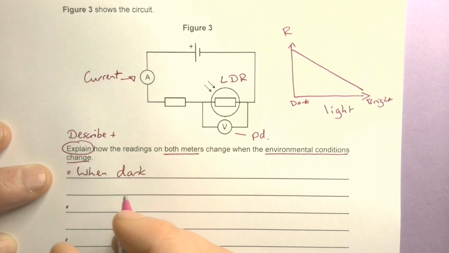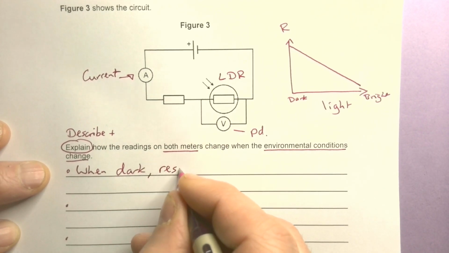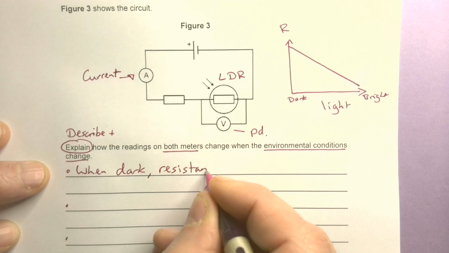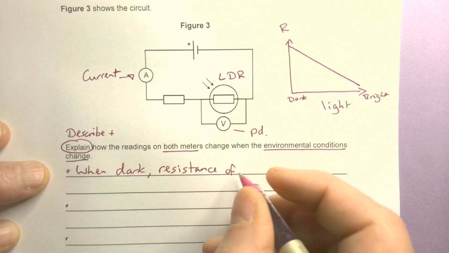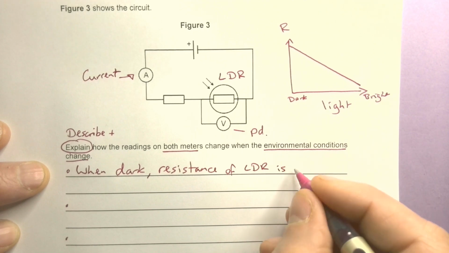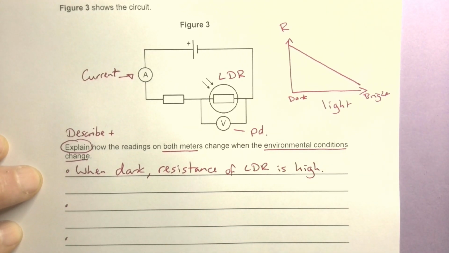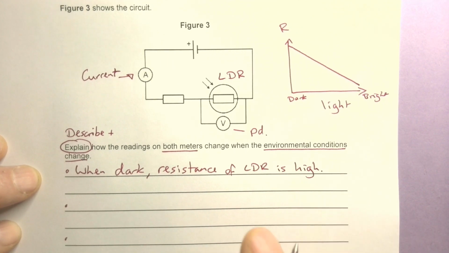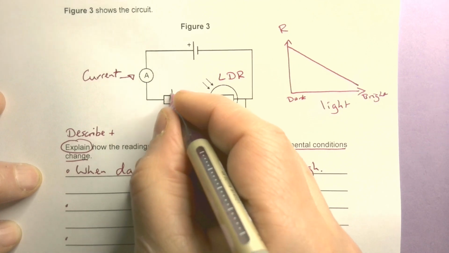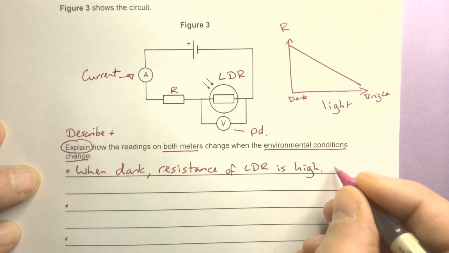and we're just going to describe what happens. So when dark, resistance of LDR is high. Okay, so when it's dark, resistance of LDR is high. That's a fixed resistor there. So overall resistance of circuit is high.